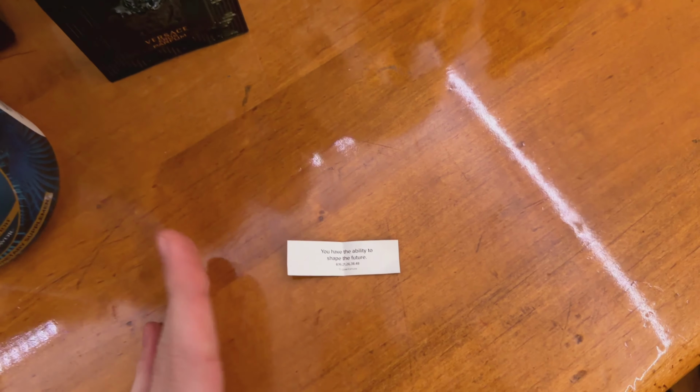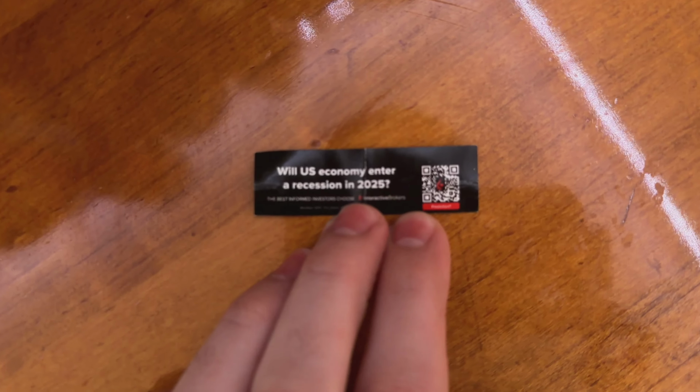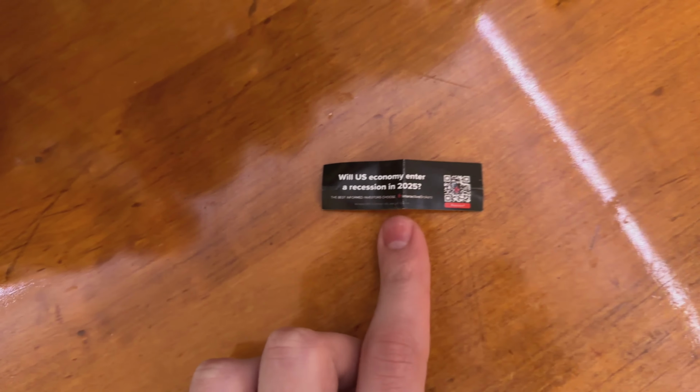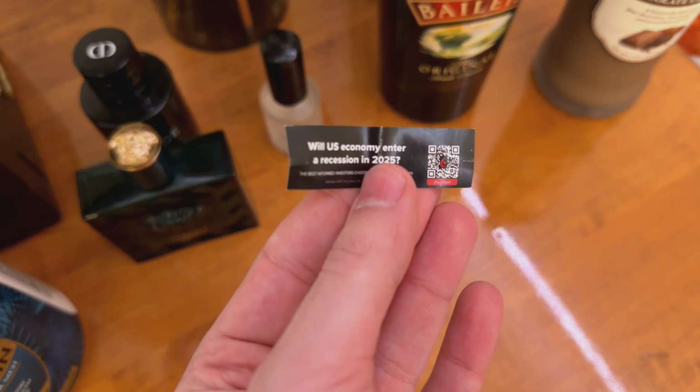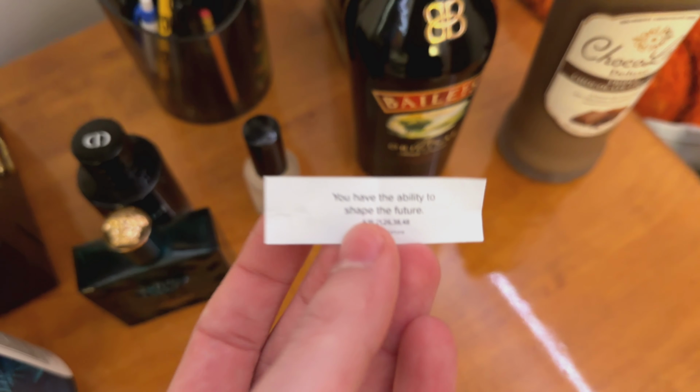Like, that's a regular generic thing. I'm not gonna think anything of it. But I flipped to the other side, and I just thought it was kind of crazy. It says, will the U.S. economy enter a recession? And it's kind of hard to see this. This is an ad for Interactive Brokers. What are the chances that my fortune cookie has an ad for Interactive Brokers? And it's talking about the U.S. economy. And it's also saying you have the ability to shape your future.